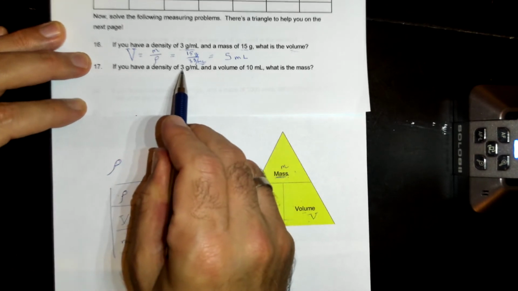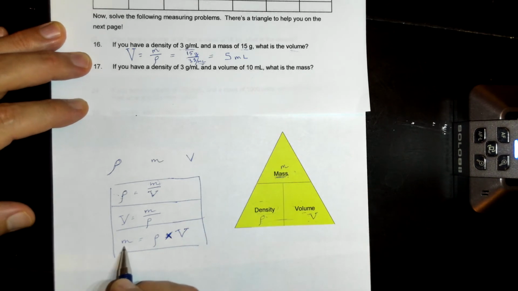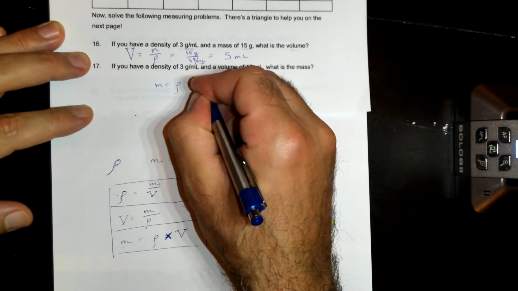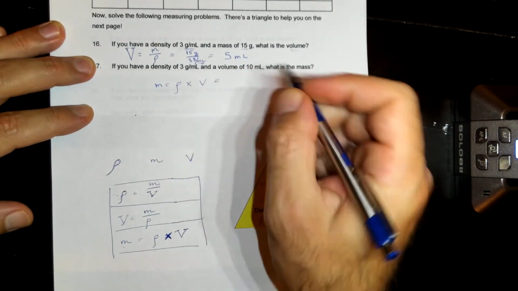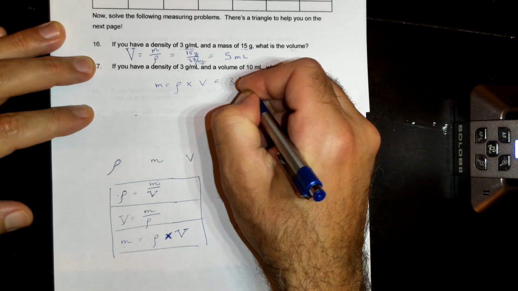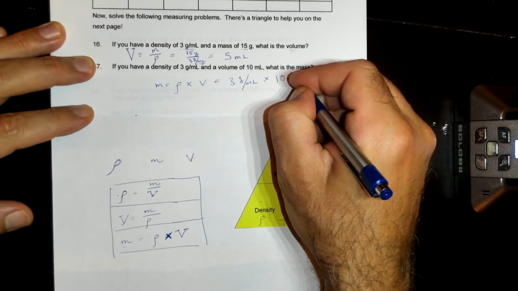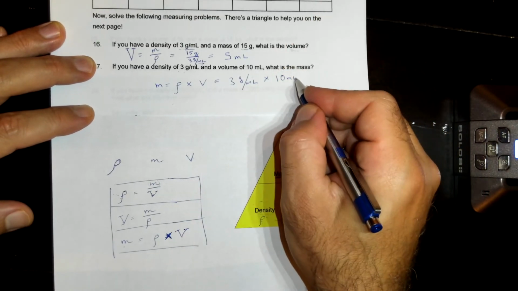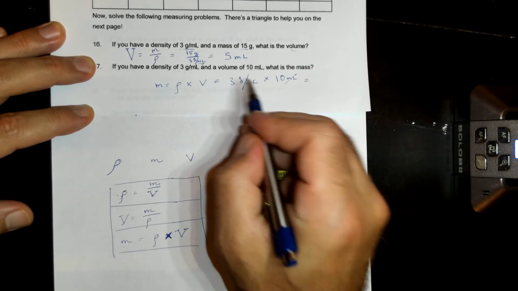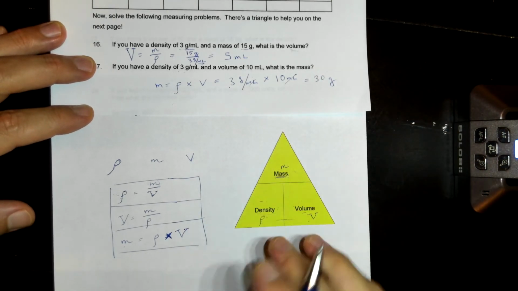Next, if you have a density of 3 grams per milliliter and a volume of 10 milliliters, what is the mass? So now we want to solve for mass, so we're looking at this equation. So M equals rho times volume. Okay, so that's going to be, the rho is 3 grams per milliliter times the volume of 10 milliliters. And always put the units, because that's how you're going to see what cancels out. So the mLs cancel, and you're left with the grams. And so now you just do 3 times 10, which is 30 grams. Okay, let's look at the next one.